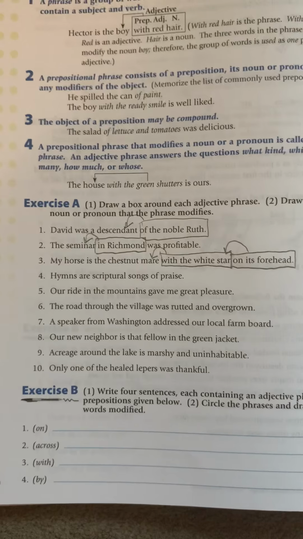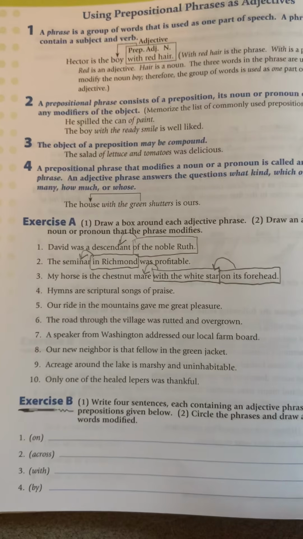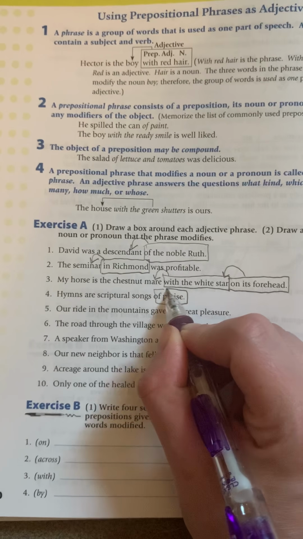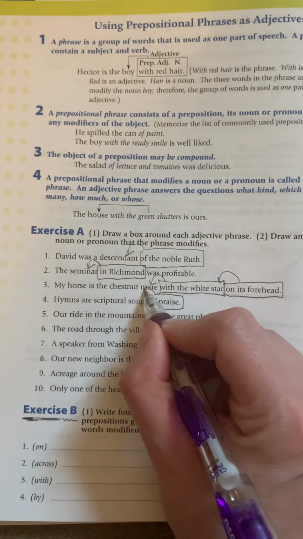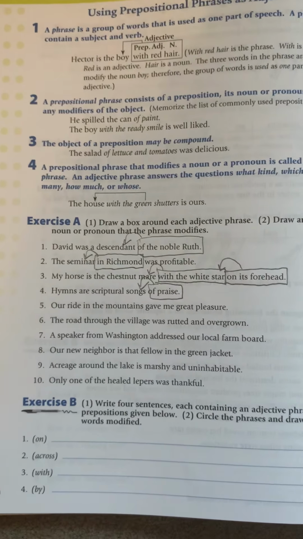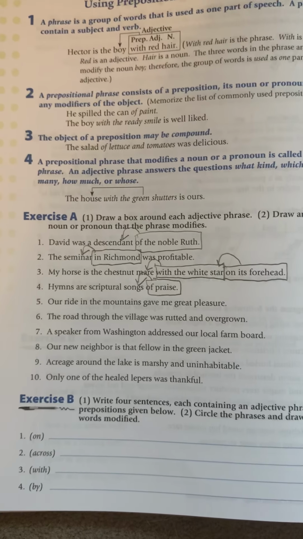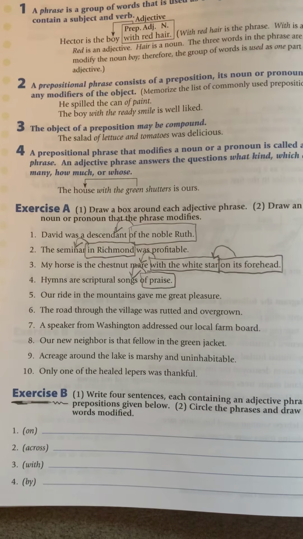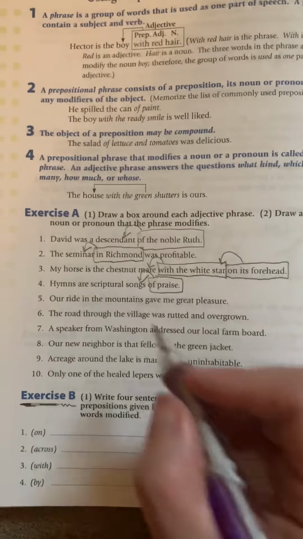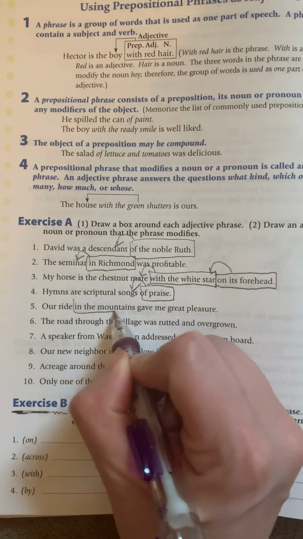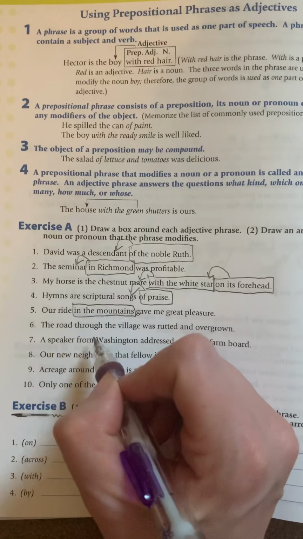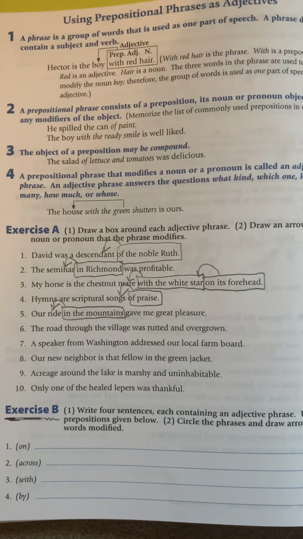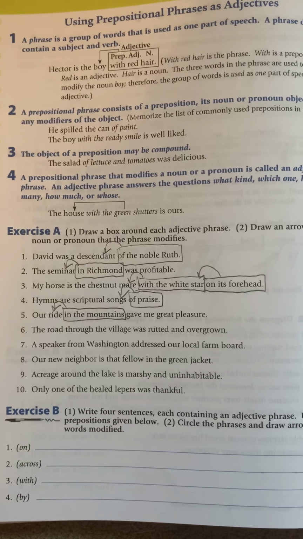All right, number 4, hymns are scriptural songs of praise. So we've got our preposition here of, praise is the object, and what has praise? The songs do. And then number 5, our ride in the mountains gave me great pleasure. Look for that preposition. There it is. In, and it goes to the noun, mountains. And what was in the mountains? Ride. Good. So remember, look for your preposition.